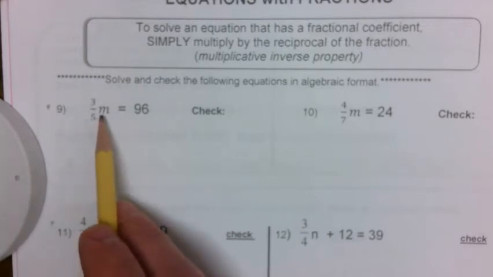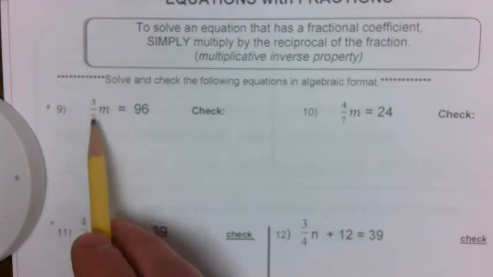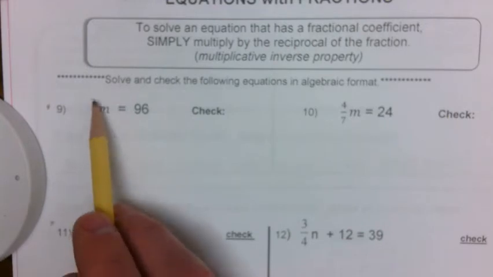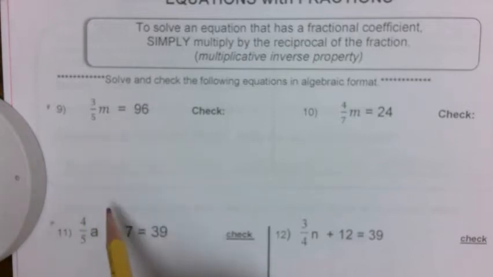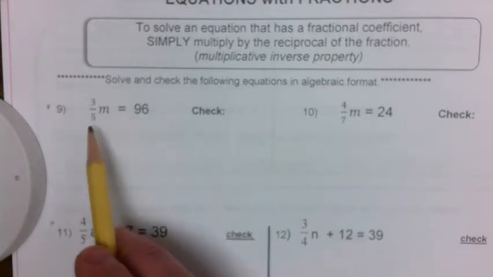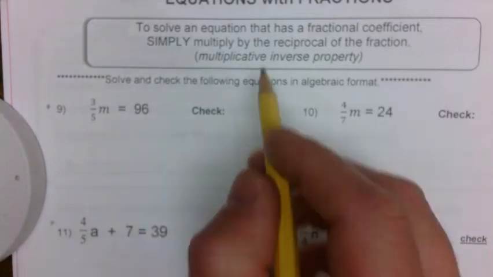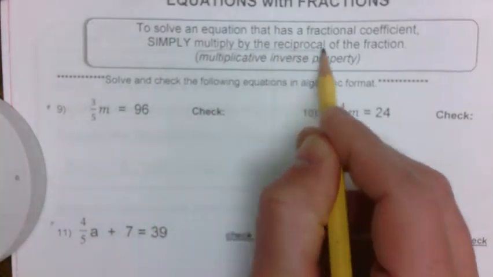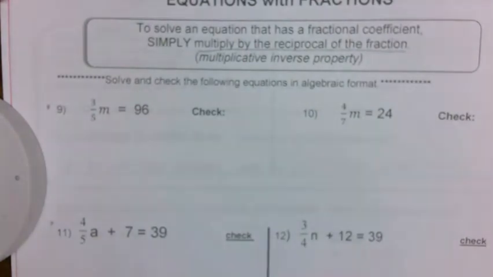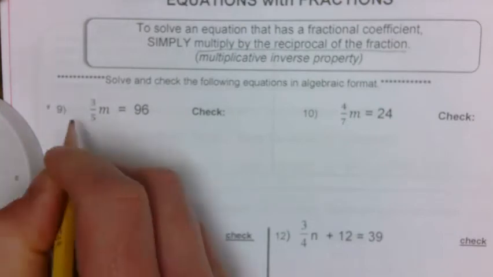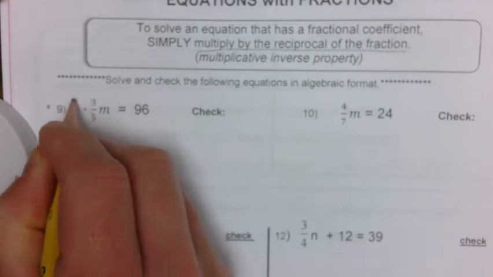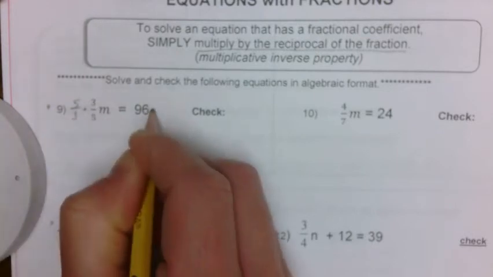In order to get the value of m, right now it's being multiplied by 3/5. So naturally, since it's being multiplied by 3/5, you would think I would divide by 3/5 on both sides. But don't forget that when we divide with fractions, again, we actually multiply by the reciprocal of the fraction. And so that's what we're going to do down here. The reciprocal of 3/5 is 5/3. So I'm going to multiply both sides of my equation by 5/3.